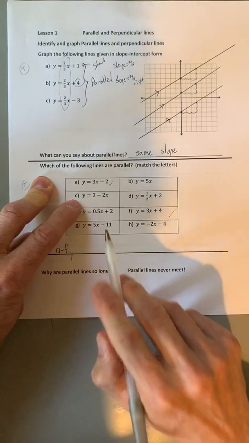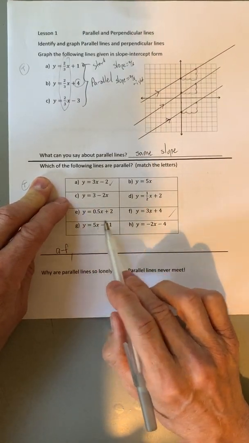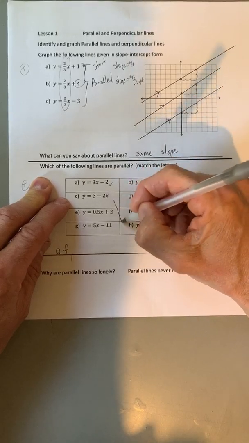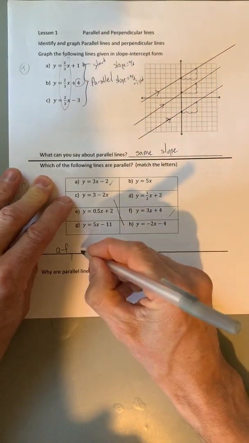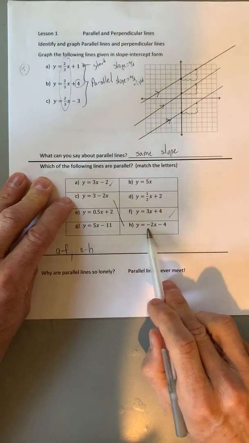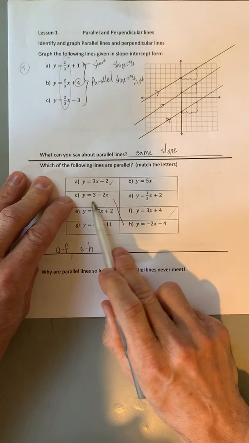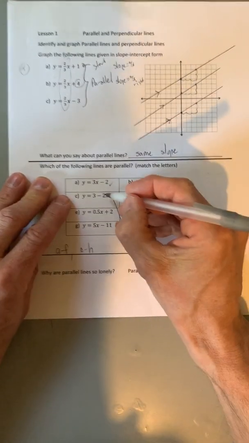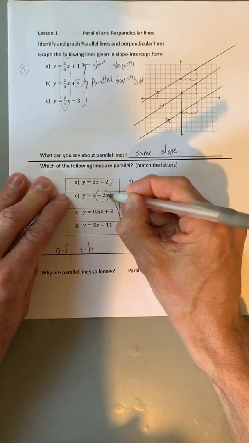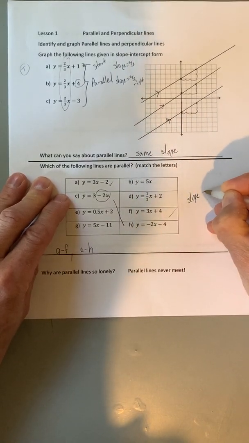Let's see, is there -2? -2. Oh, wait, over there. So C and H. And notice how we had -2x first in H, and we had rearranged it in C. That's okay, because you know the slope is next to the x.